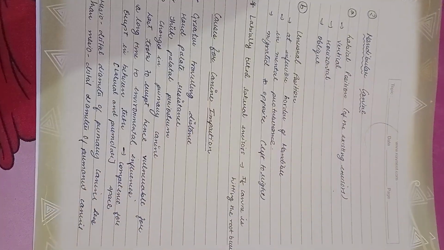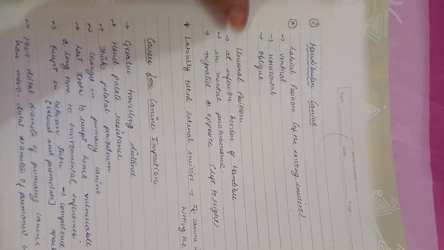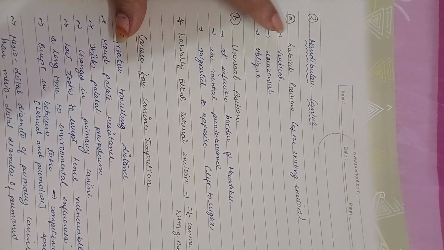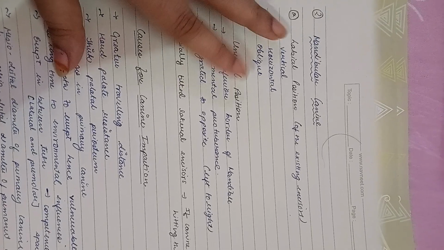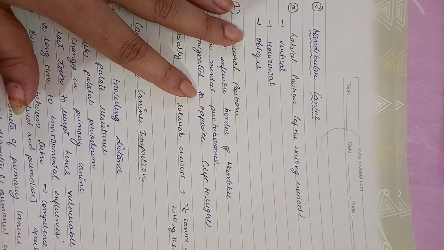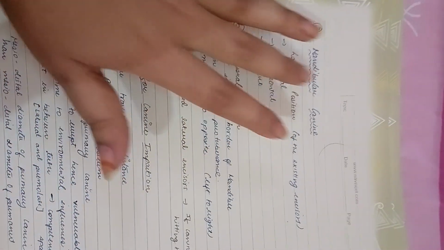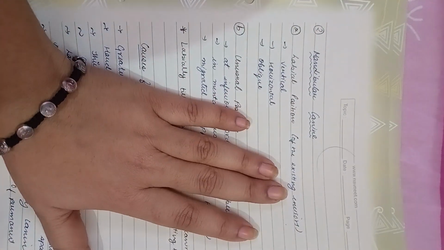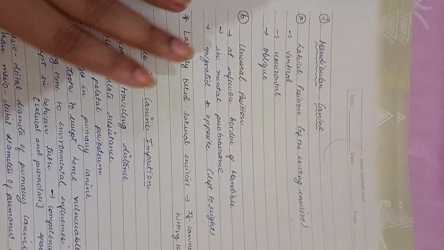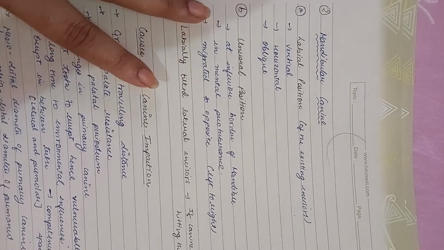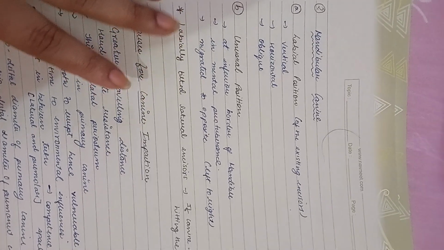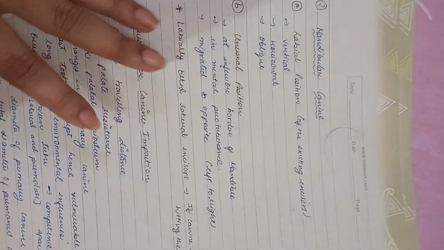Now coming to mandibular canine impaction. These are of two types: labial position or unusual position. Labial position can be vertical, horizontal, or oblique. These positions are with respect to the existing incisors. Now unusual position: at the inferior border of the mandible, in the mental protuberance, or migrated to the opposite side, left to right or right to left.